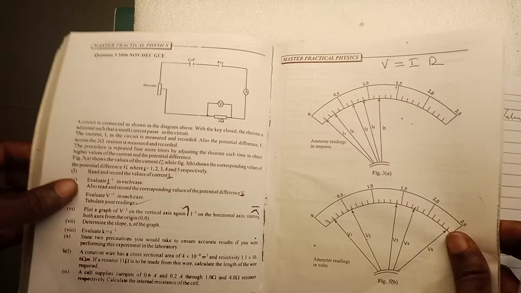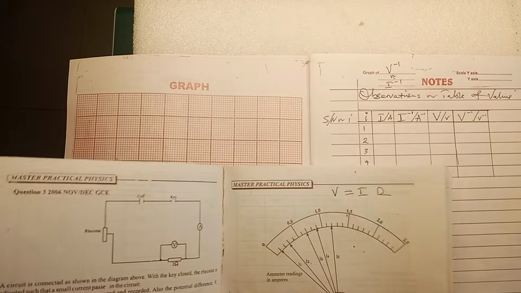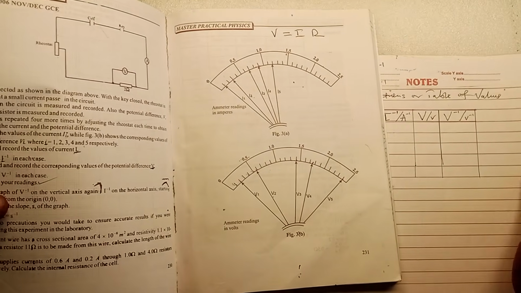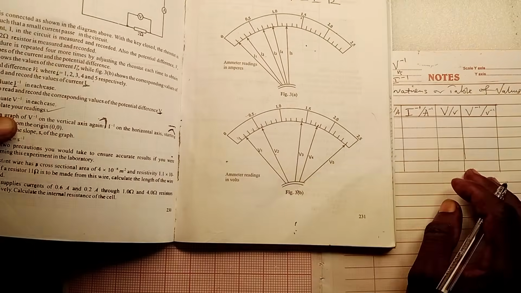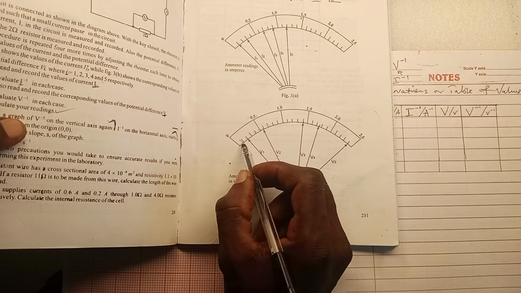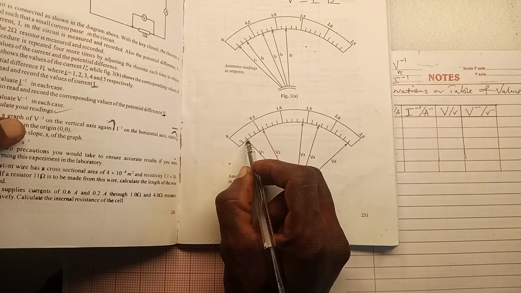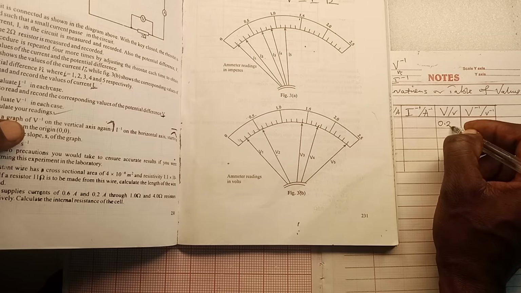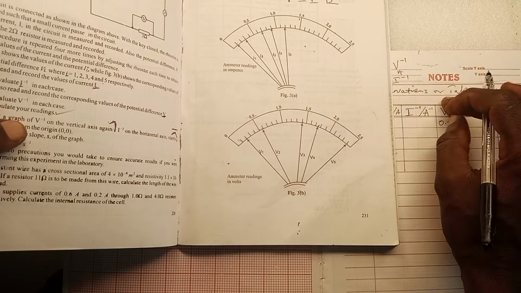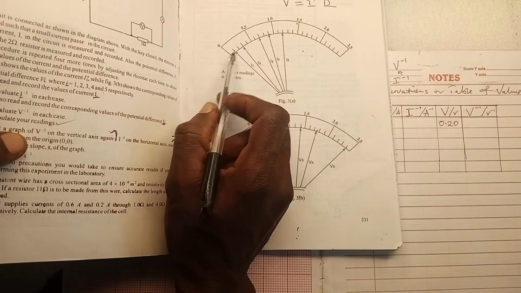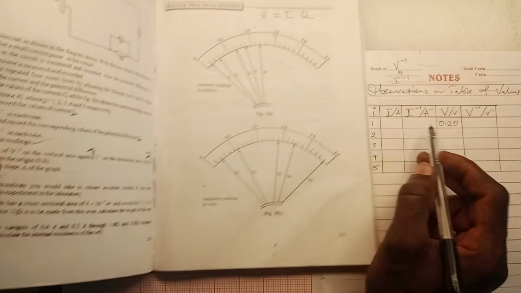So let's start reading. When the voltage V1 was what? 0.1, 0.2. V1 is 0.20. We record everything here to 2 decimal places. I1 was what? 0.1. So this is your I1.